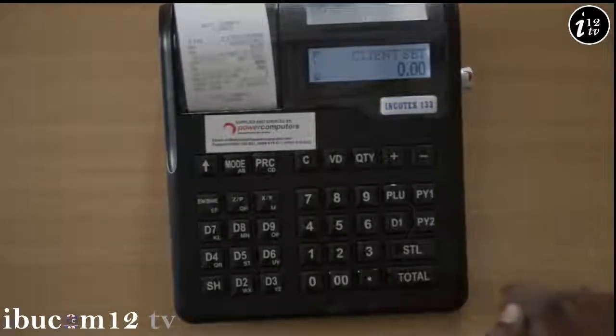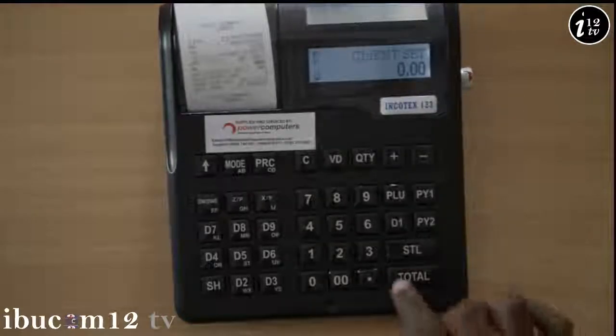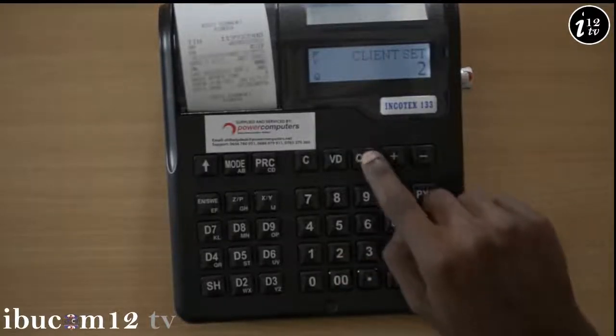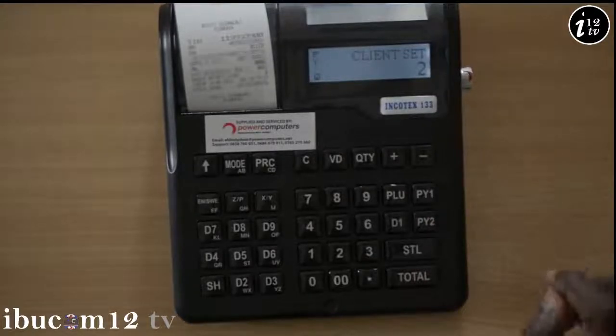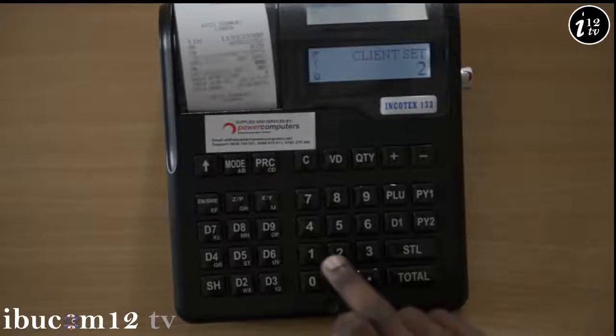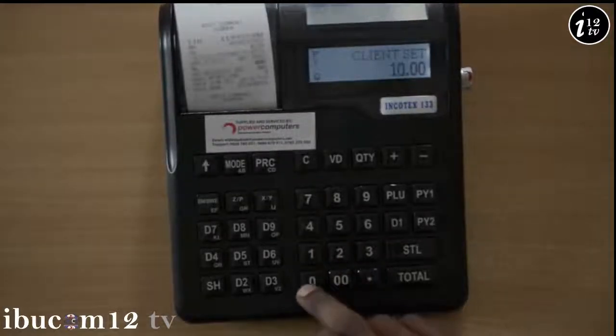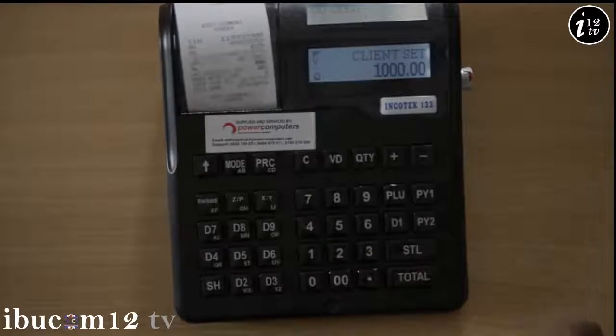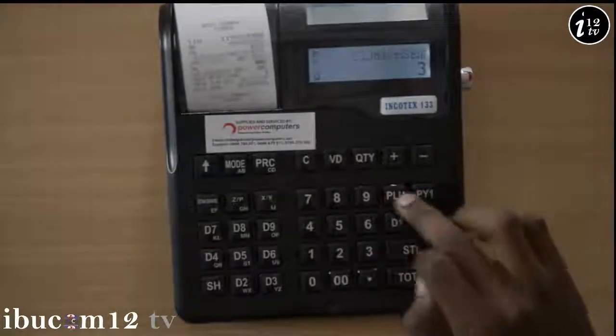I press dot. I write my quantities. Let me say I sold 2 quantities. The next step, I press button QTY. The next step, I write the selling amount directly. Let me say 1,000. The next step, I press button PRC. The next step, I press item code number. Let's say code number 3. The next step, I press button PLU.